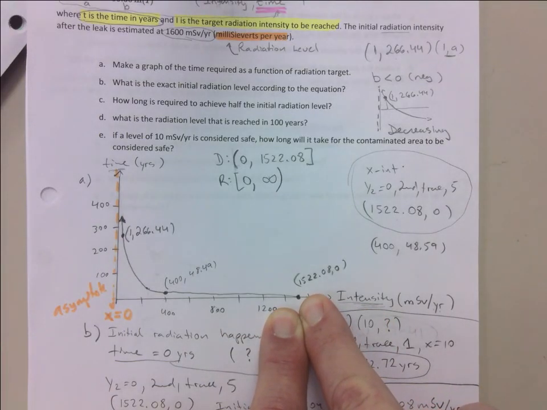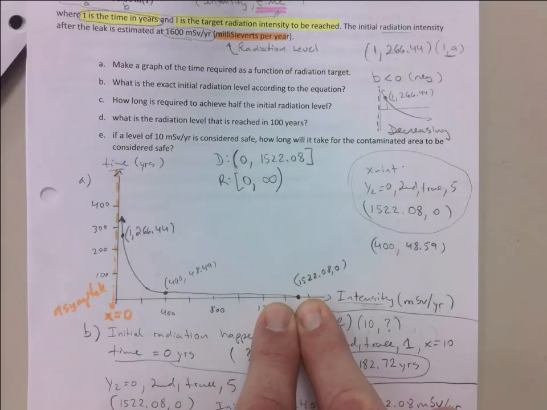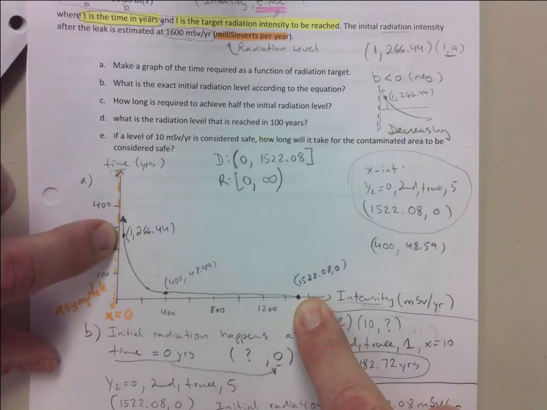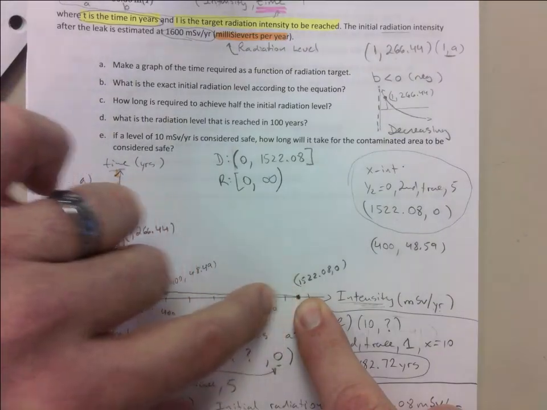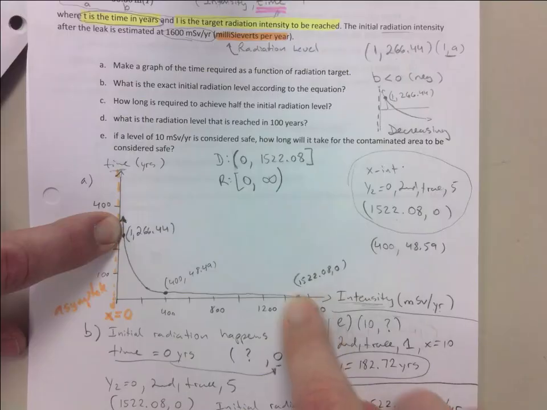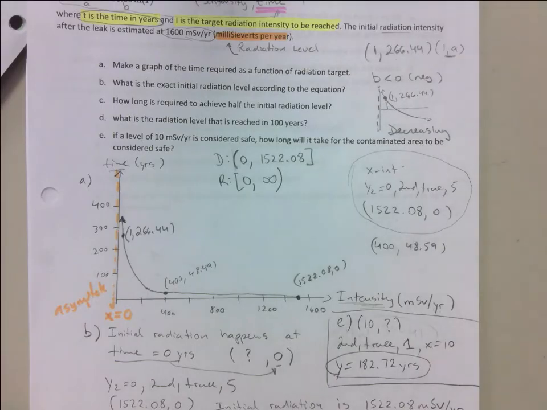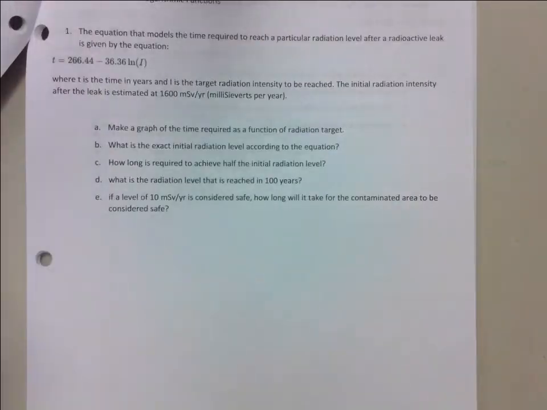It's a decreasing function, which is 1,522. And then you try to find points that get you closer to the y-axis. 266 was a point on there, so I used that one. And then I found one more somewhere halfway between the 2 points that are kind of fixed. You find another one to help you determine that curve and when does it shoot up like that. So x-intercepts are very important here, so keep that in mind.